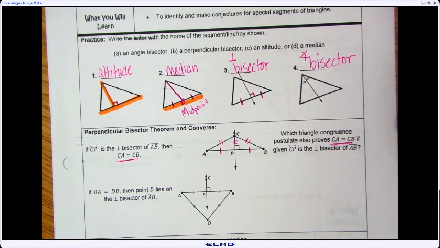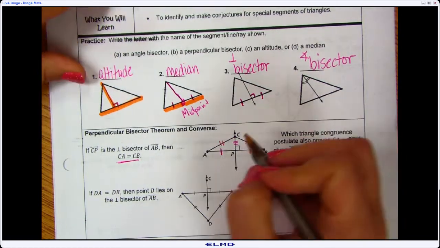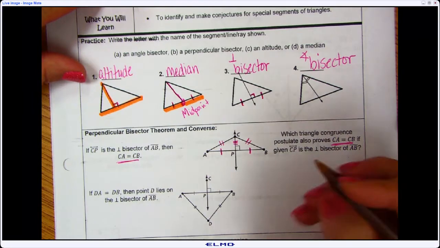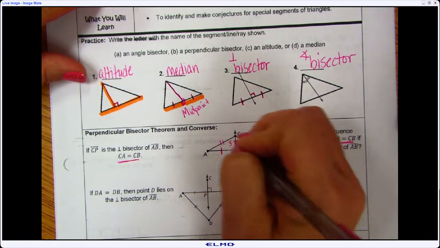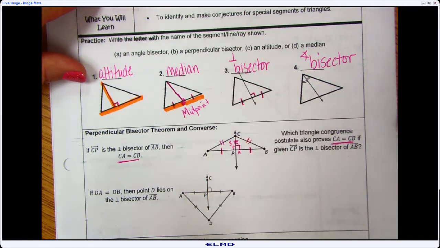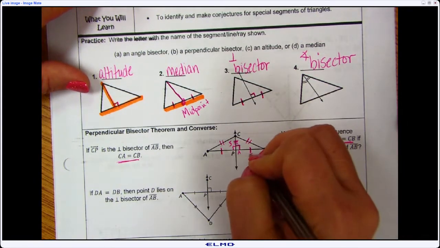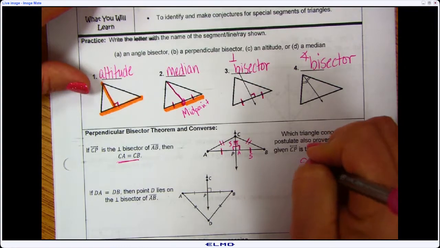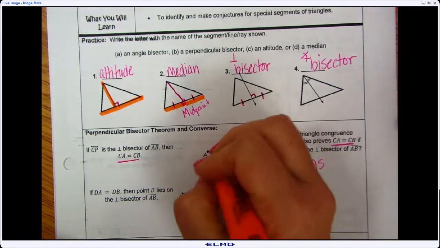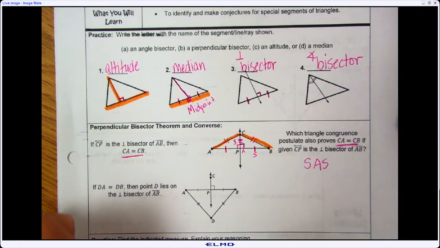So we could use side, because this side is equal to itself. This is a right angle, so that's angle. It's a right angle on this side also. And then we have this side here. So side, angle, side allows us to say that this is equal to this by CPCTC.